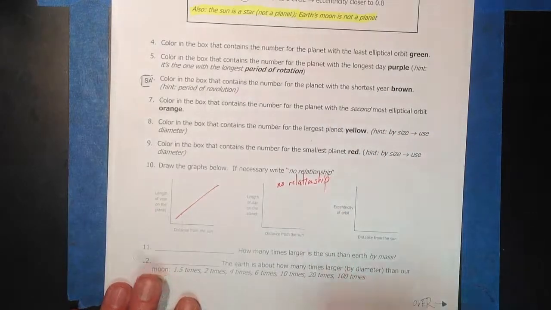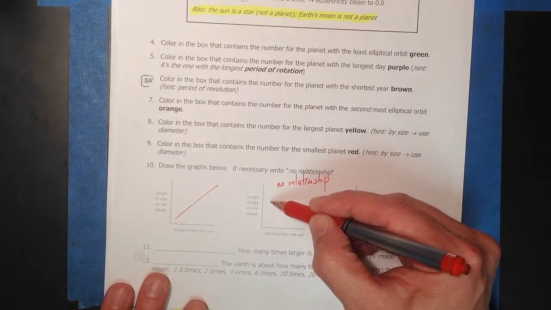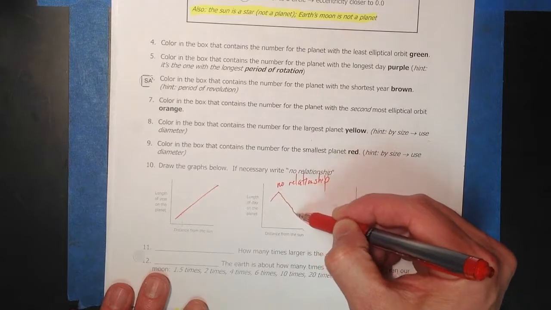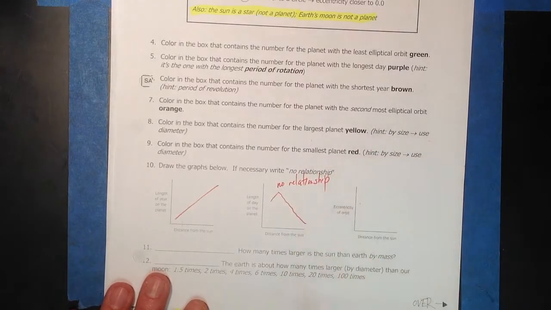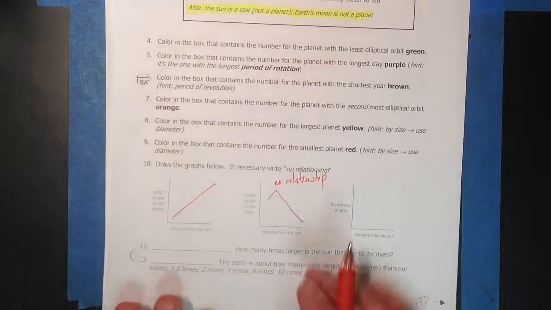What I have on my answer key, which also kind of works, is something like this. Now I don't really expect this, but if you wrote something like that, that's good too. But really, there's not a clear relationship, not like we usually see in science. So that is a bit challenging of a question.